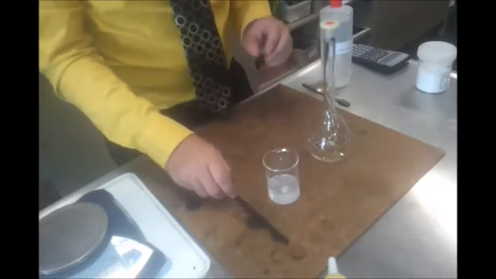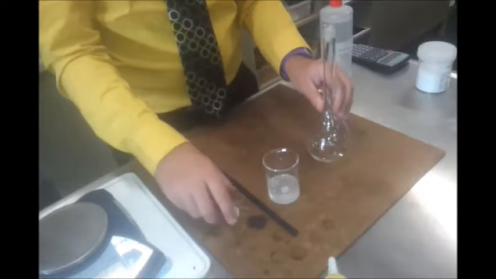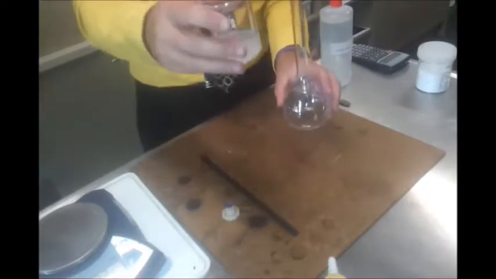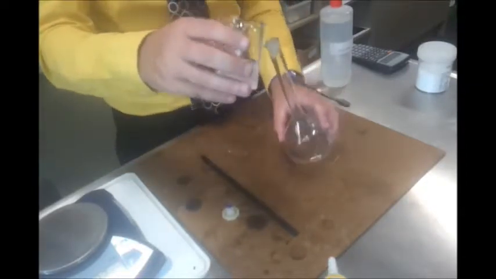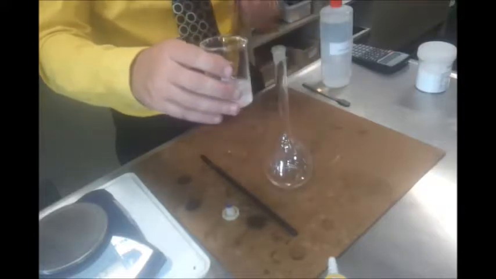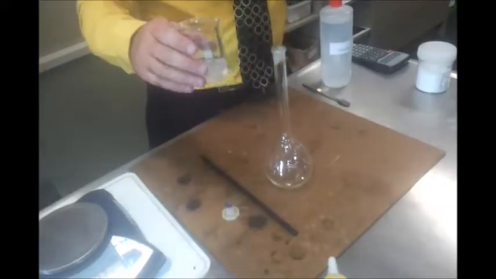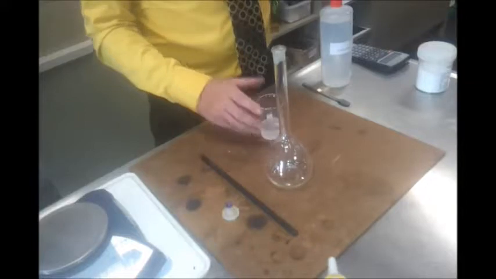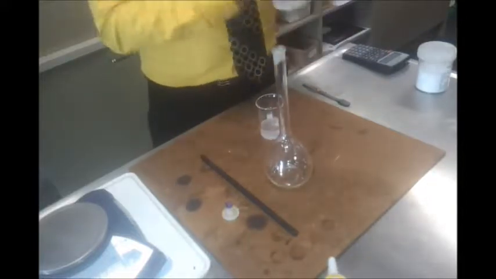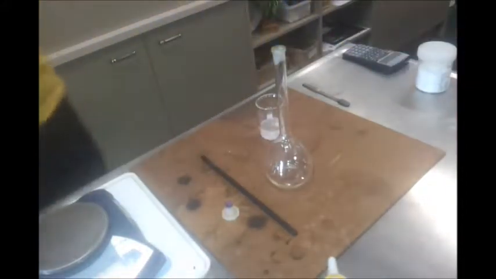And then I'm going to decant, which means pouring carefully off the top, the solution into here. And actually better practice would be if someone could get me a funnel, please. Which I'll just quickly rinse with water as well.